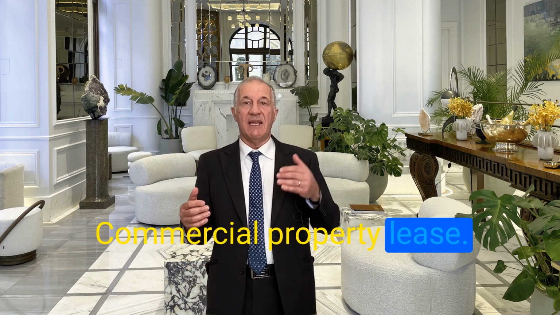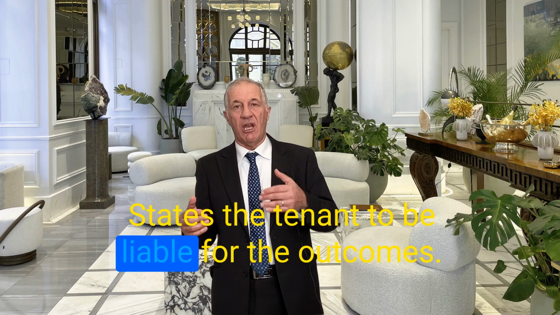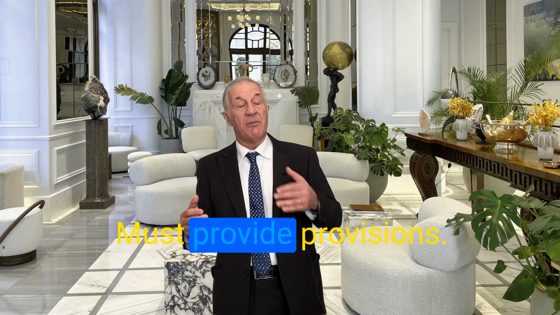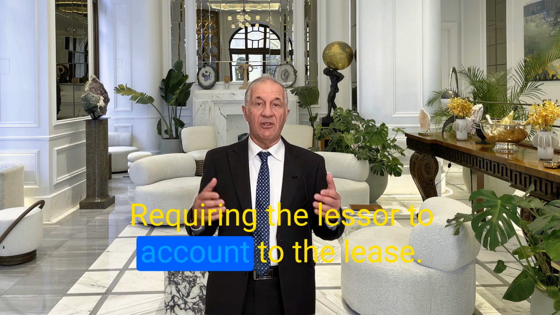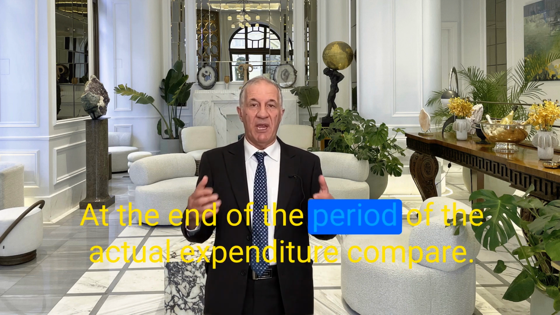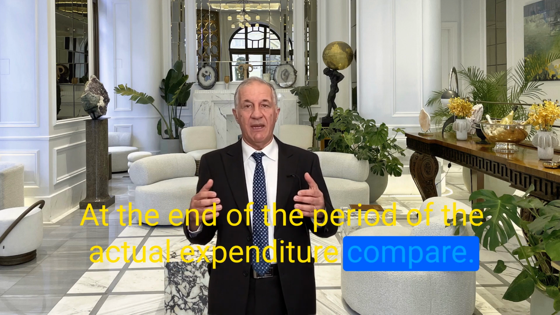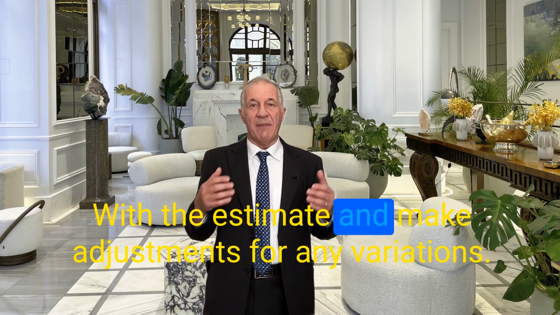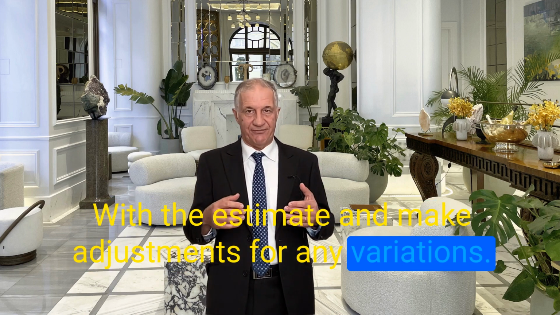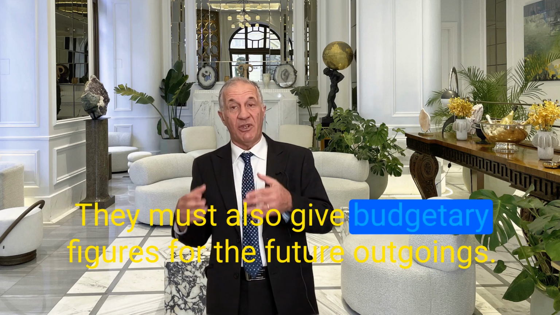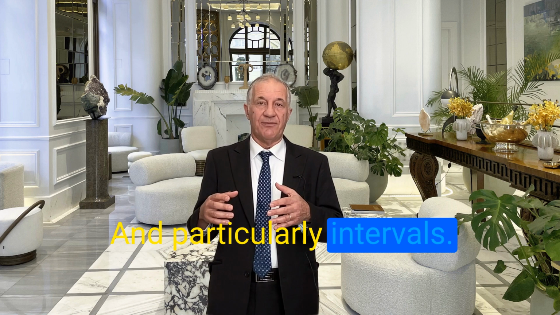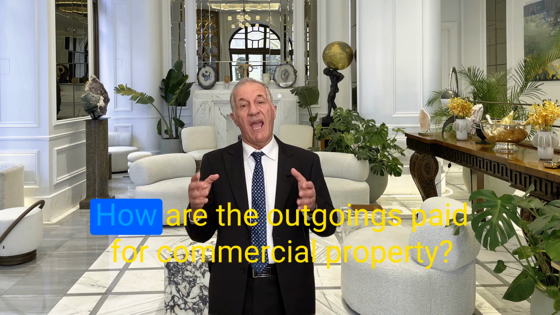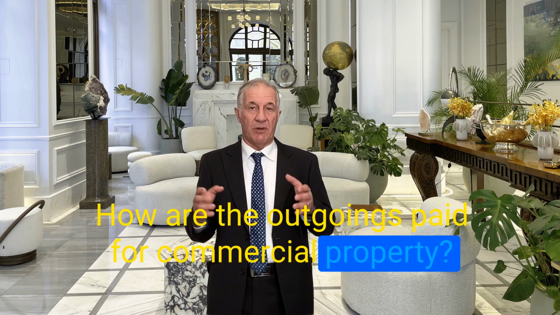If a commercial property lease states a tenant is to be liable for the outgoings, it must provide provisions requiring the lessor to account to the lessee at the end of the period of the actual expenditure compared with the estimate, and make adjustments for any variations. They must also give budgetary figures for future outgoings at particular intervals, as stated in the lease. How are the outgoings paid for commercial property?